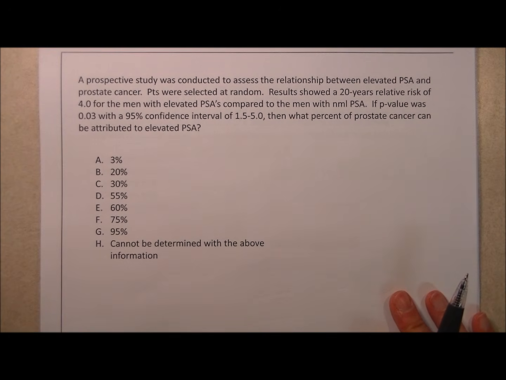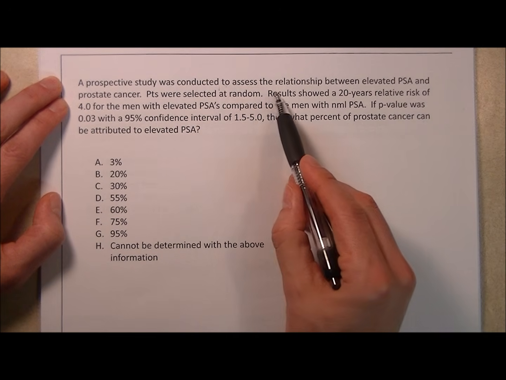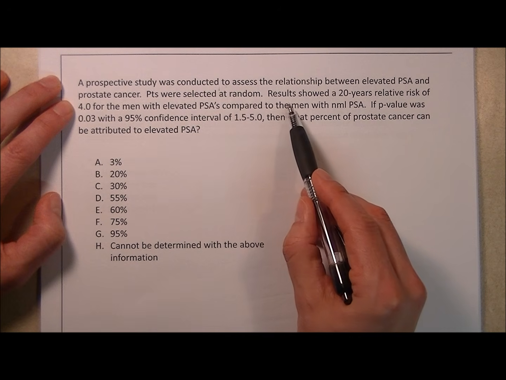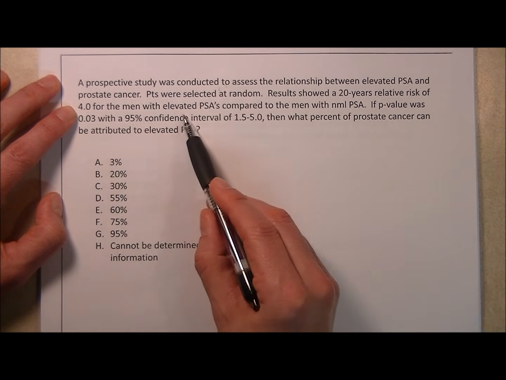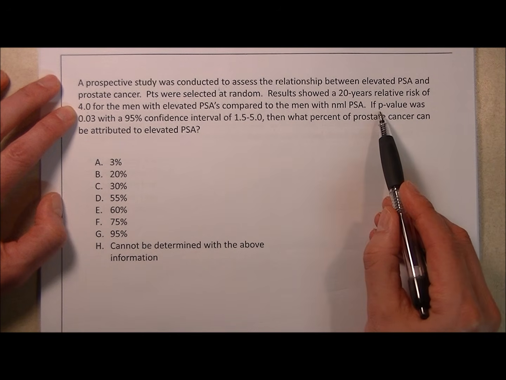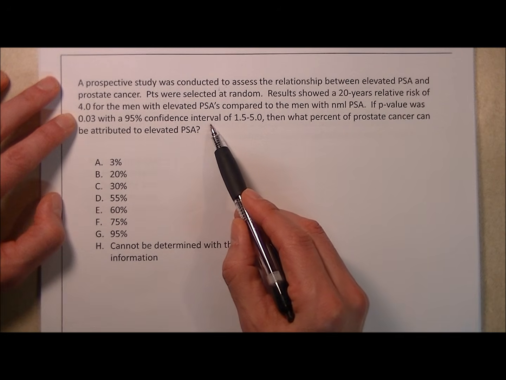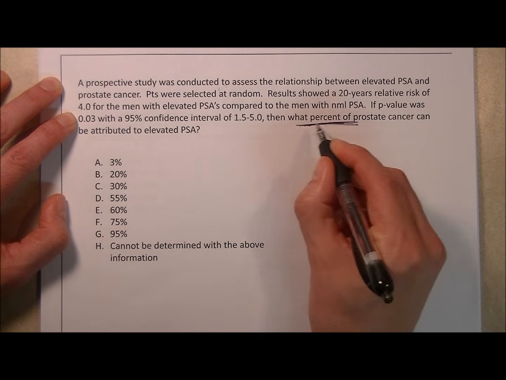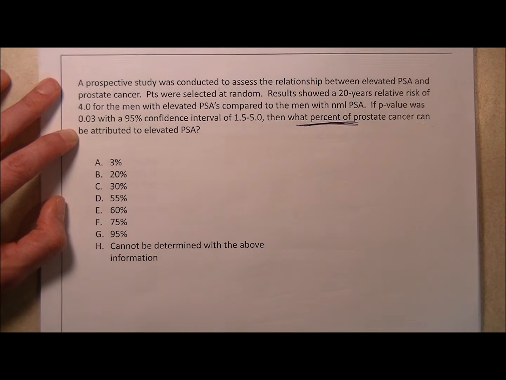Alrighty. So this one says, a prospective study was conducted to assess the relationship between elevated PSA and prostate cancer. Patients were selected at random. Results showed a 20-year relative risk of 4.0 for men with elevated PSA compared to the men with normal PSA. If the p-value was 0.03, 95% confidence interval 1.5 to 5, then what percent of prostate cancer can be attributed to elevated PSA?